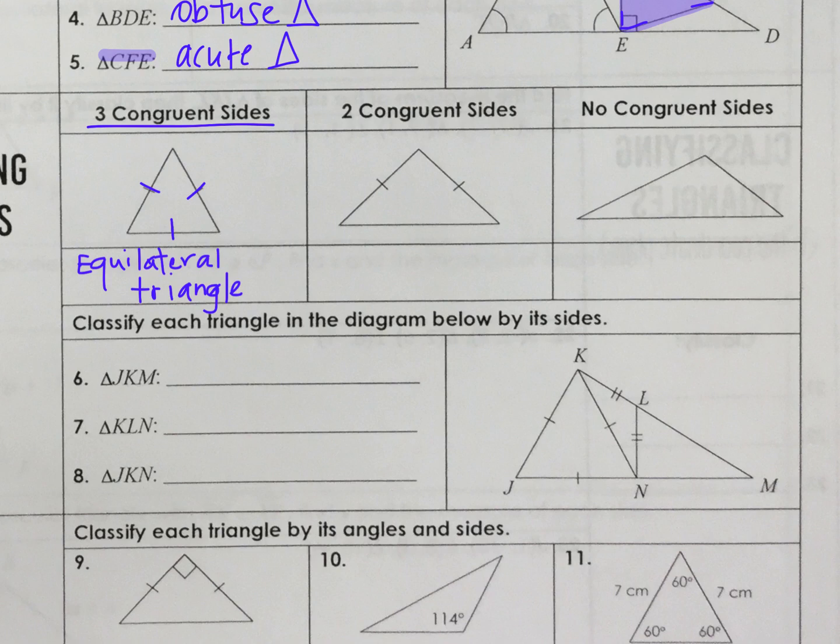The next triangle I'm going to look at has 2 congruent sides, one here and one here. The bottom one is not marked, so if nothing is marked, we cannot assume it's the same. If I have 2 sides that are the same, we call that an isosceles triangle.